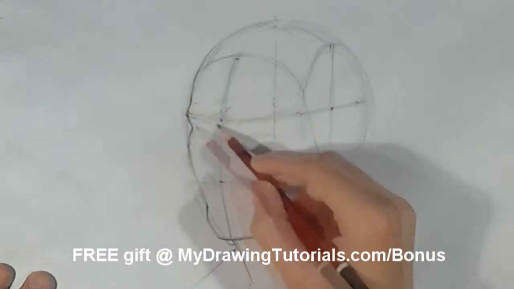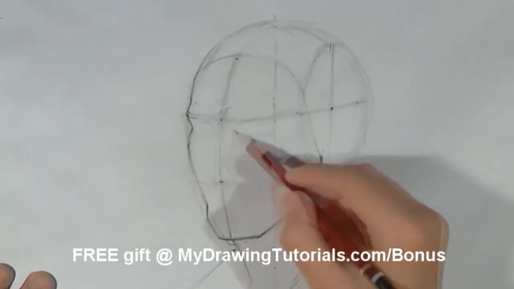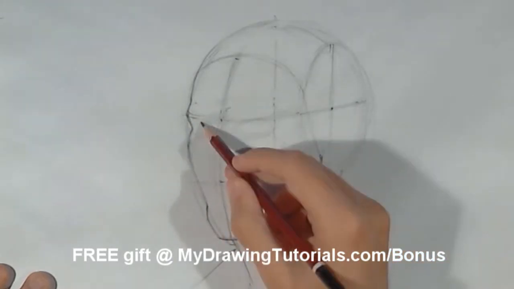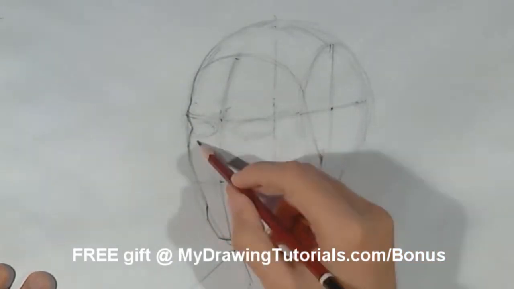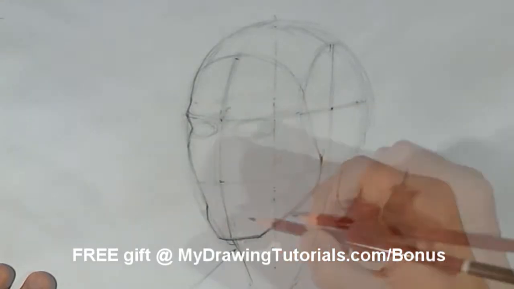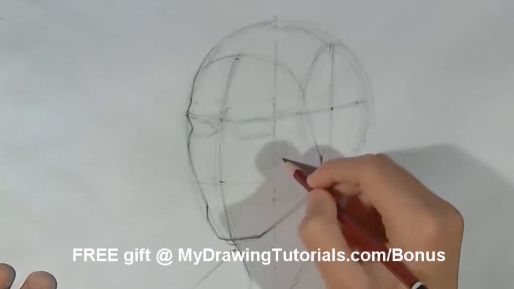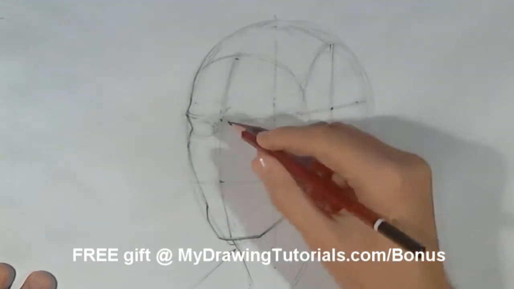I'm just suggesting the eye socket with some ellipses. I will want to use a very thin line, a very bright line. I don't want to push too hard because I want them to be easily erased afterwards. But I have here the cheekbone and the eyebrow.